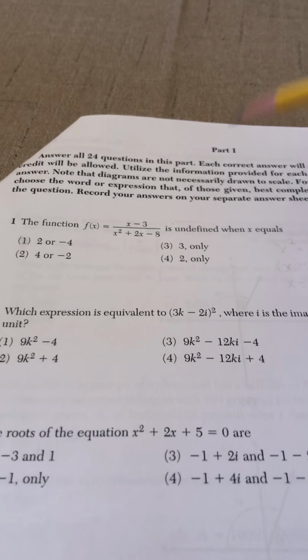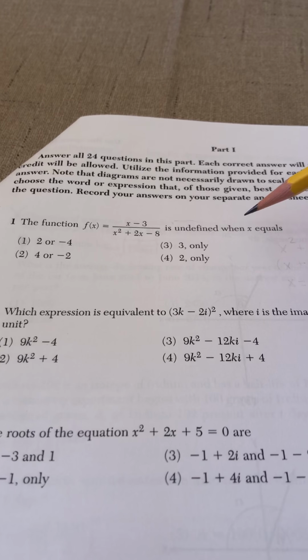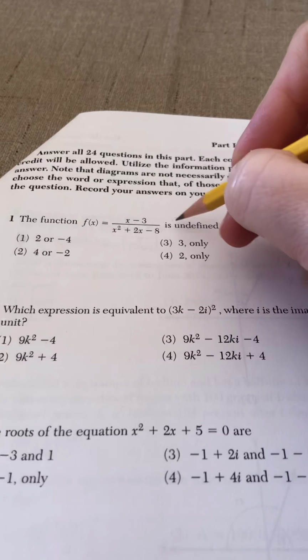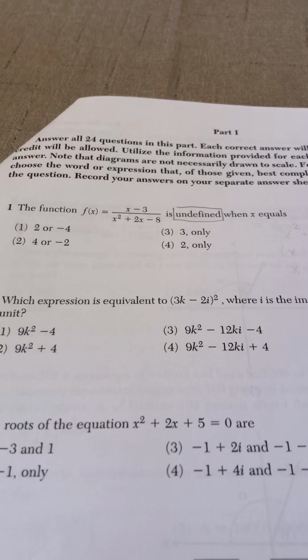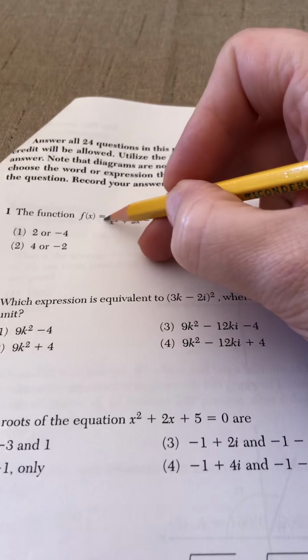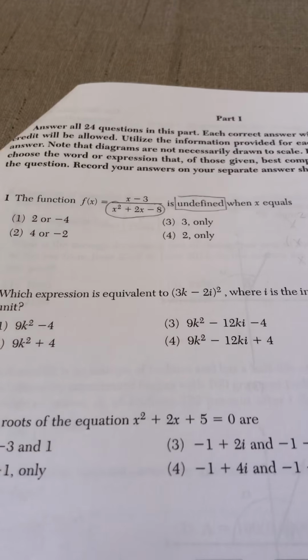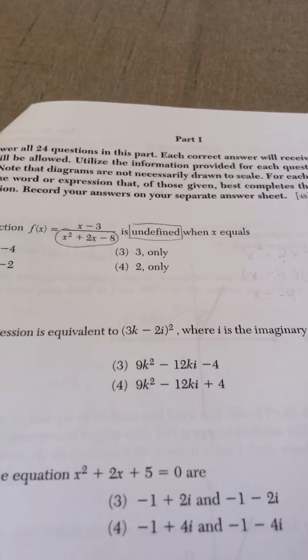So we've got the function f of x is undefined when x equals... your main vocabulary word right here: undefined. You need to know that a fraction is undefined when its denominator only is equal to 0. Okay, we cannot divide by 0.